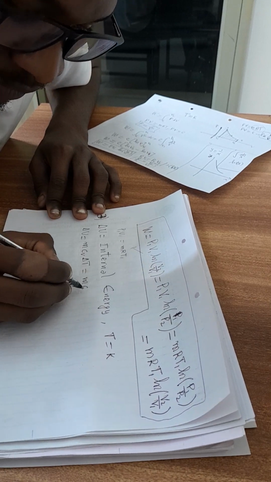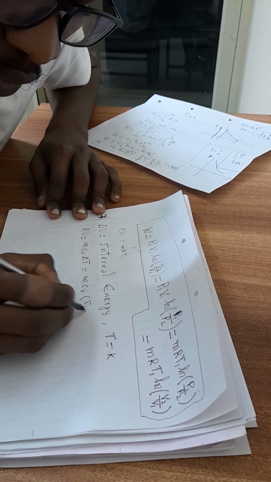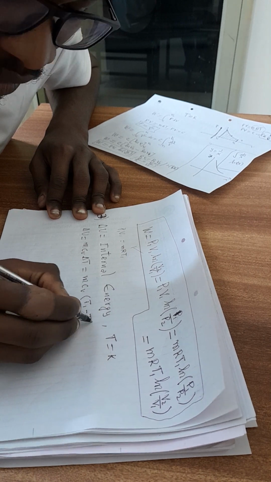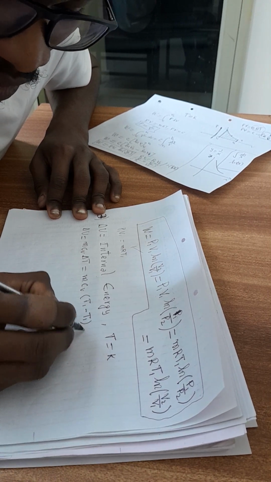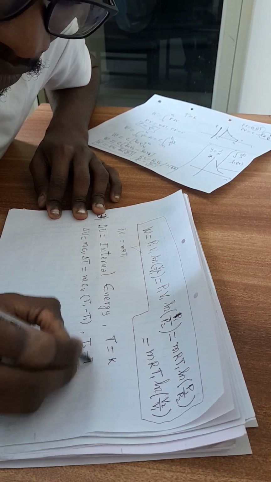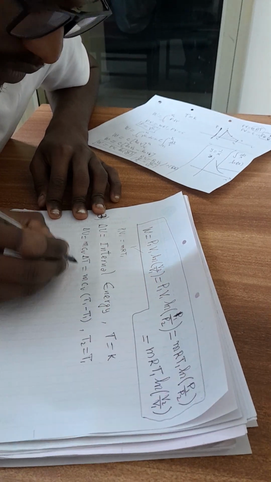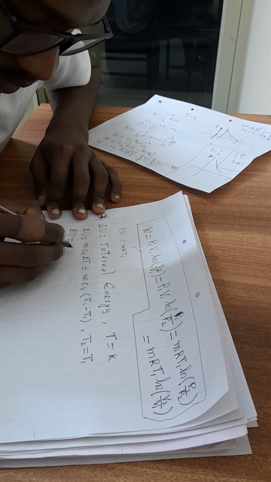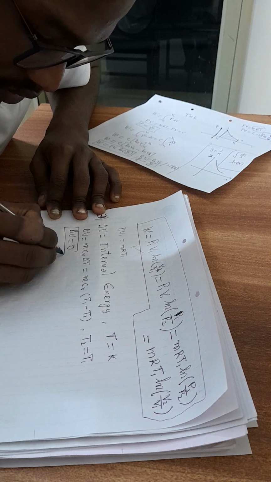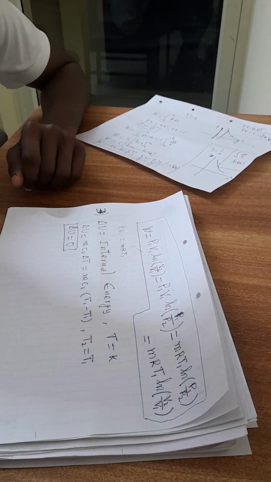It will be mCV T1 minus T1 because T2 is equal to T1. T2 is equal to T1. They are the same. So this will be 0. So internal energy will be 0 directly.